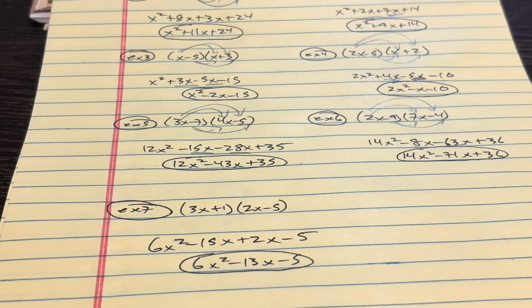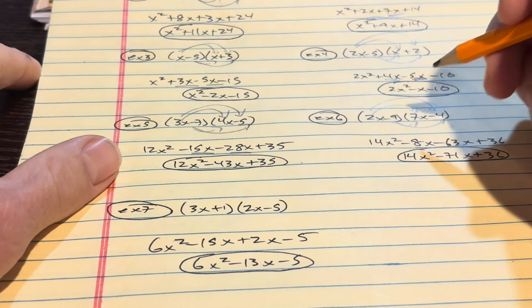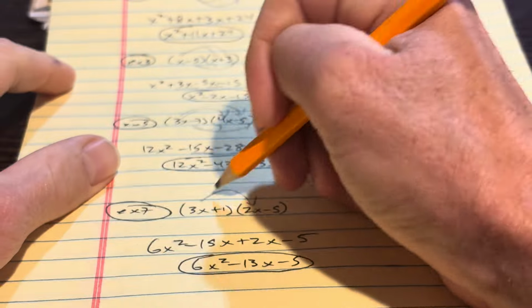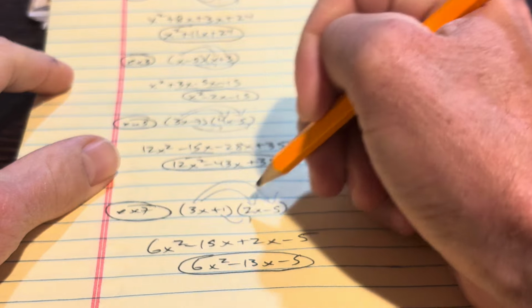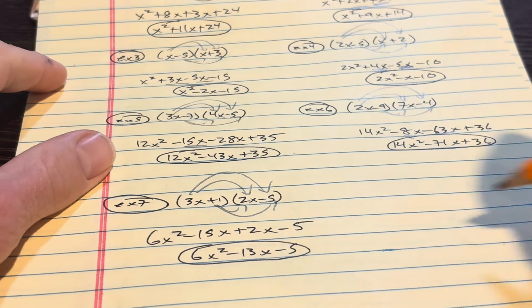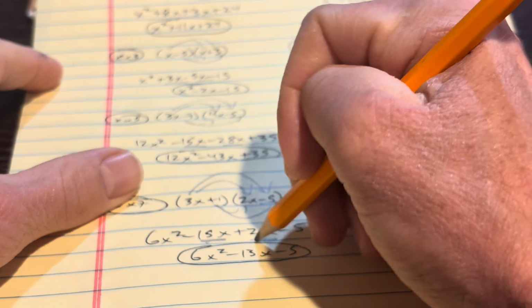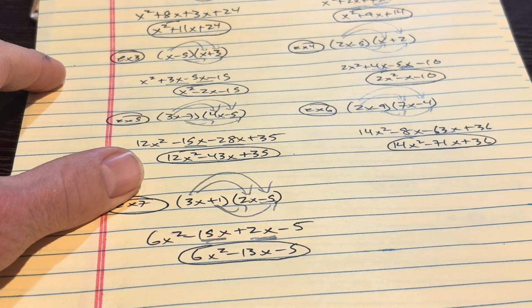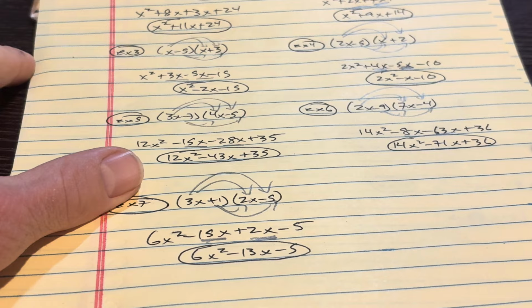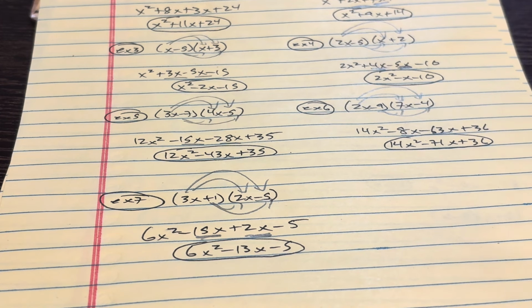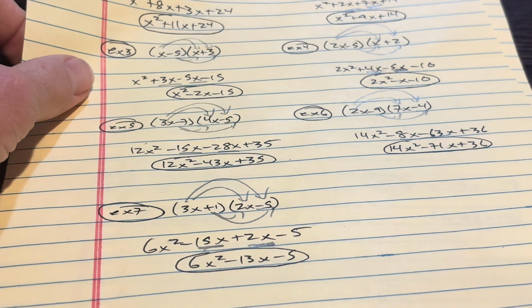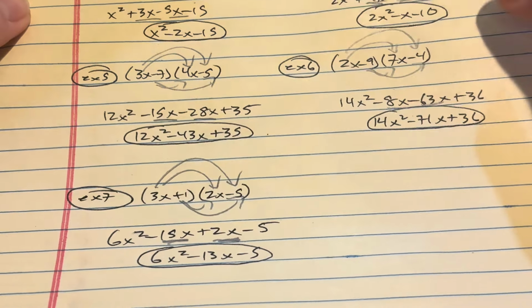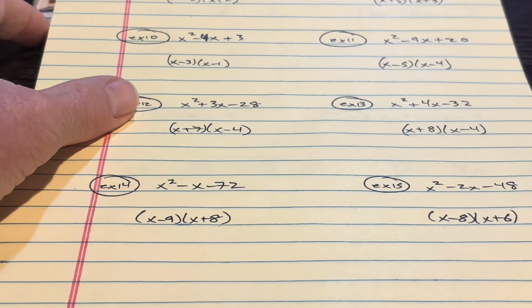Again, first, outer, inner, last shouldn't be too bad for us now. And then we're going to have a 6x squared minus 15x plus 2x minus 5. Negative 15x plus 2x is negative 13x. Always combine like terms, which are your middle term, those 2 in the middle.